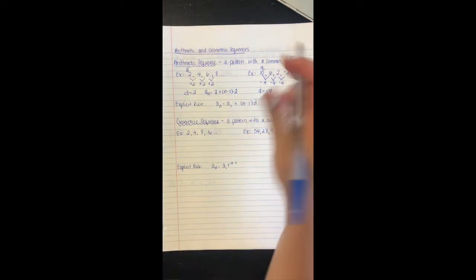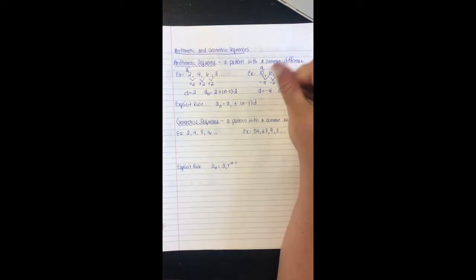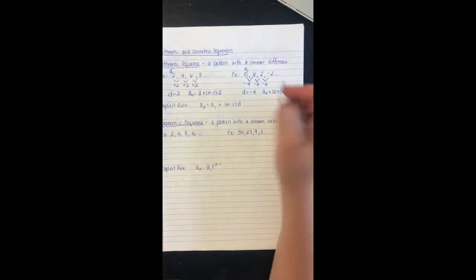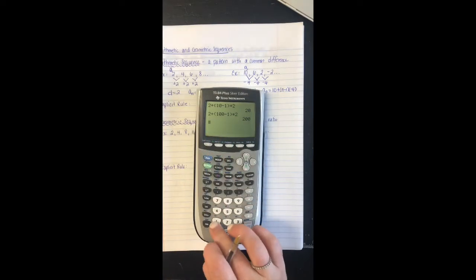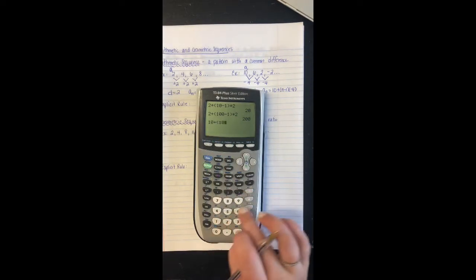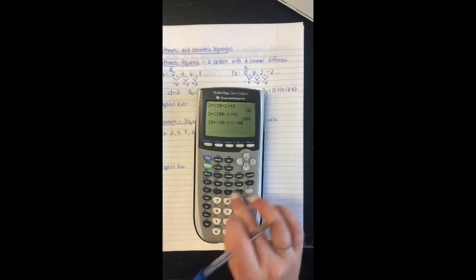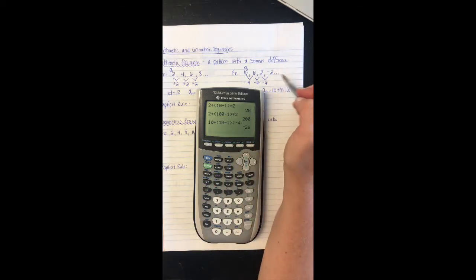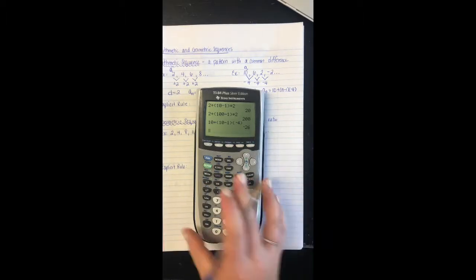For the second example, same idea. a sub n equals a1, which is 10, plus n minus 1 times the common difference, which in this case is negative 4. So it's a decreasing sequence. If I want the 10th term, I would do 10 plus 10 minus 1 multiplied by negative 4, and it comes out to be negative 26. It should make sense that as I keep subtracting 4, I get more and more into the negative values.